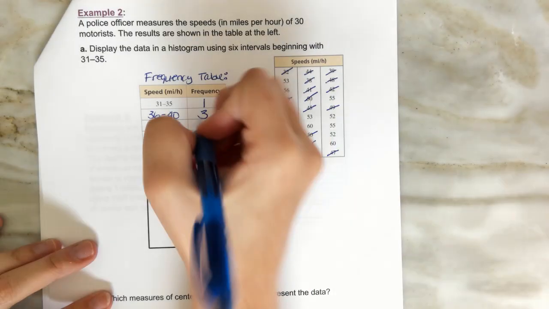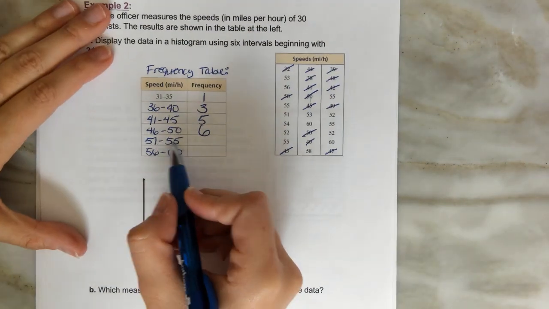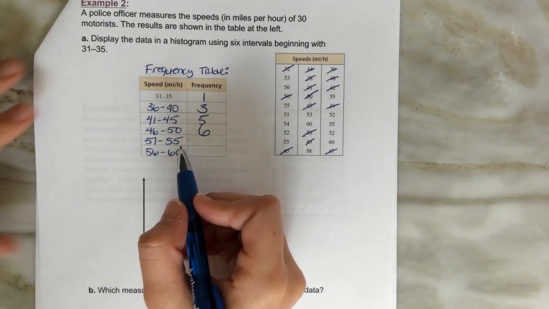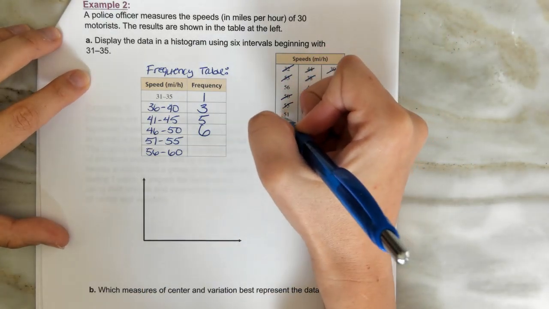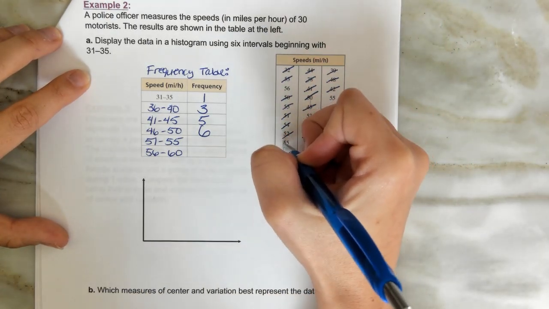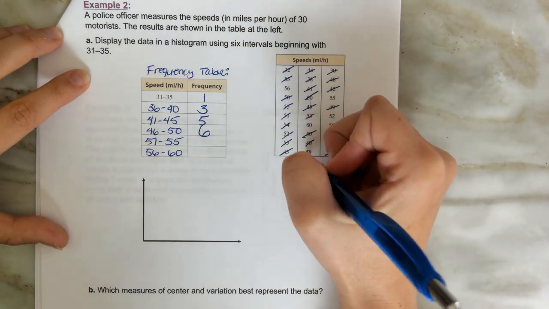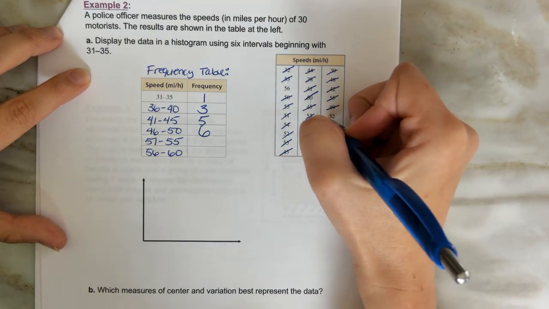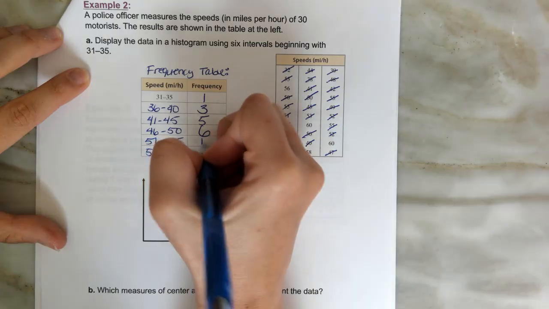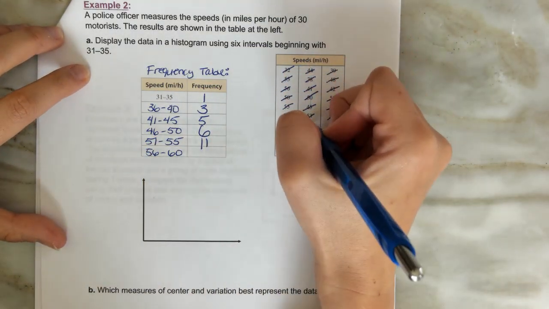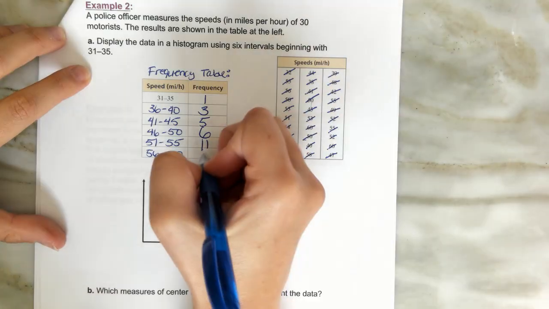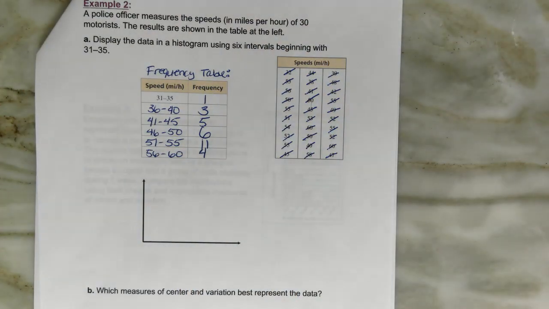Got the other one here. So 6, 51 through 55 miles an hour. 1, 2, 3, 4, 5, 6, 7, 8, 9, 10, 11. And then how many people are driving 56 to 60 miles an hour? 1, 2, 3, 4. So we've got our frequencies.